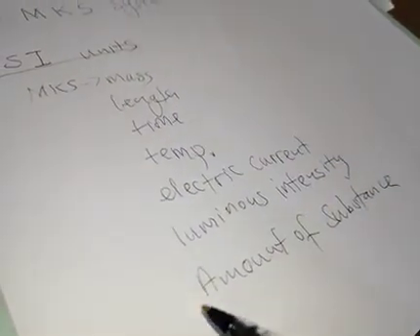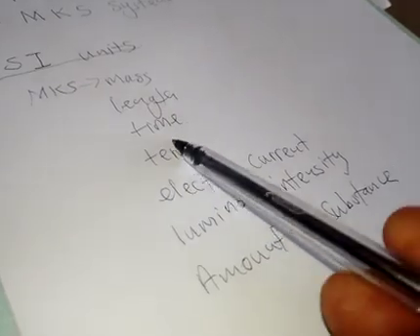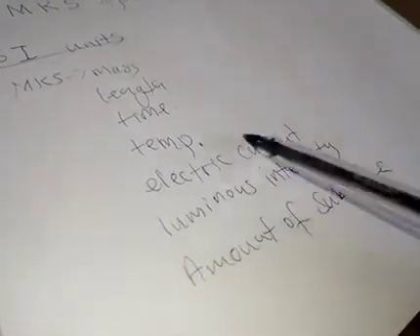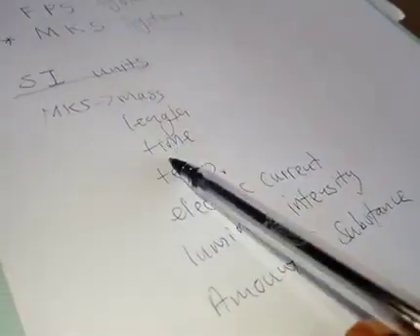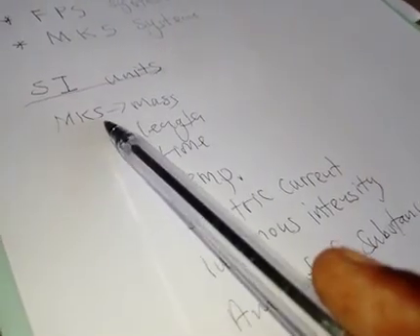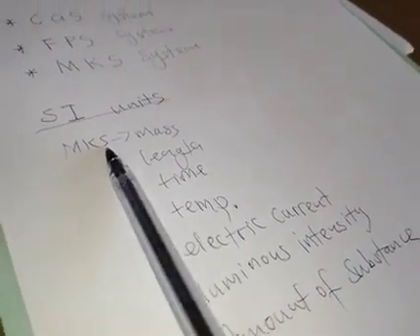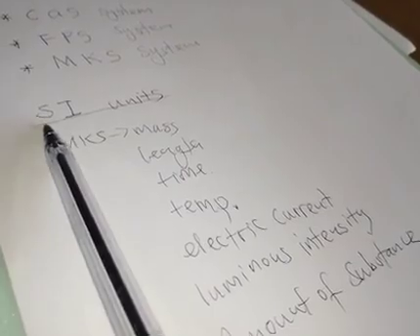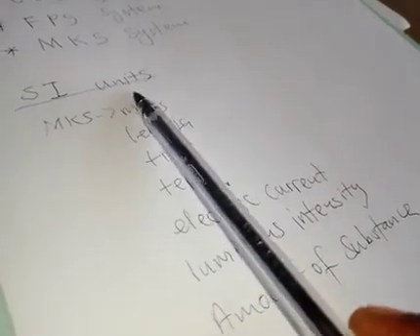So if we count, we have 1, 2, 3, 4. These were added to mass, length, and time to modify the MKS and end up having a new system of units called SI units.